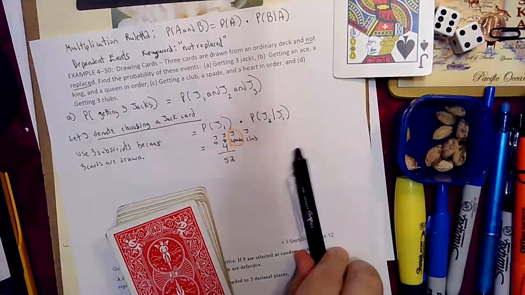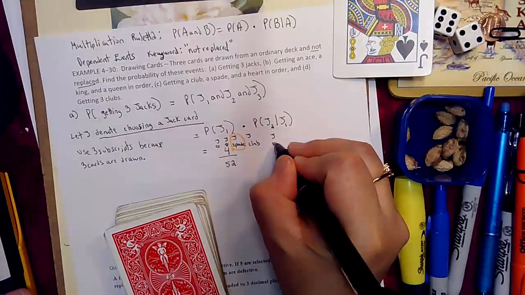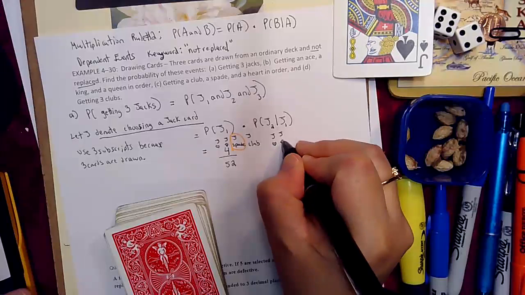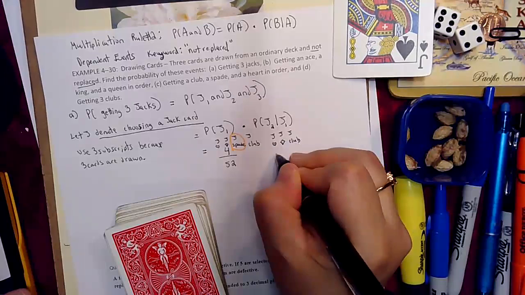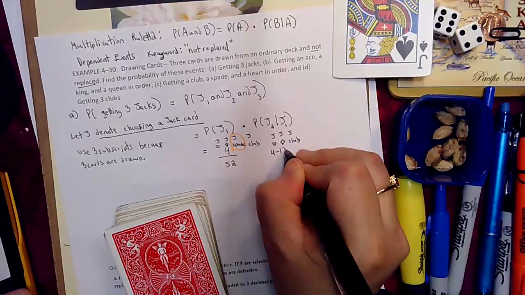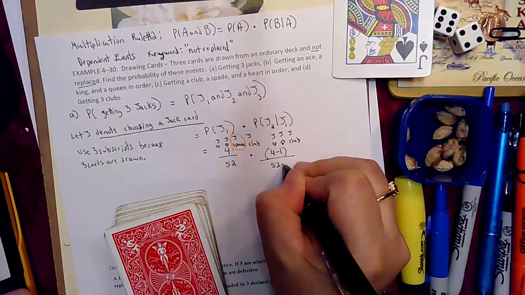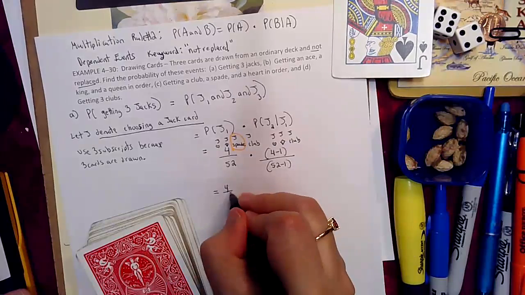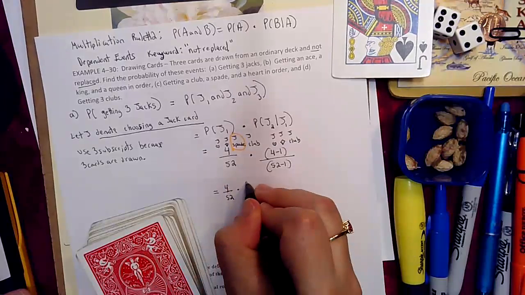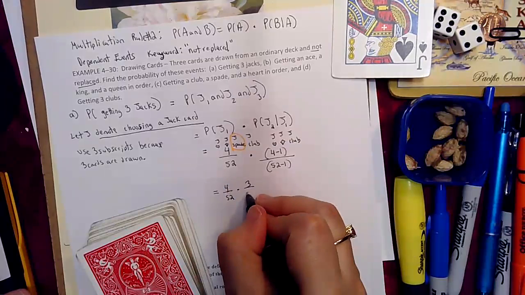So now what's left? What's left is the jack that's a heart, the jack that's a diamond, and the jack that's a club. So you have 4 take away 1. Here's where your subtractions come in, and then 52 take away 1. So that gives you 4 over 52 times 3 over 51, because 4 take away 1 is 3 and 52 take away 1 is 51.